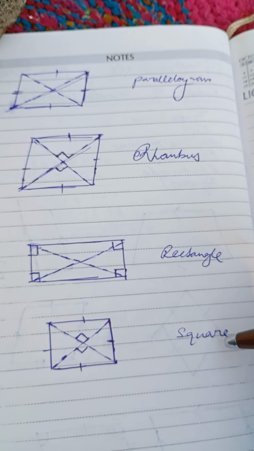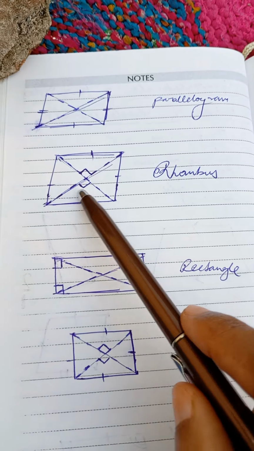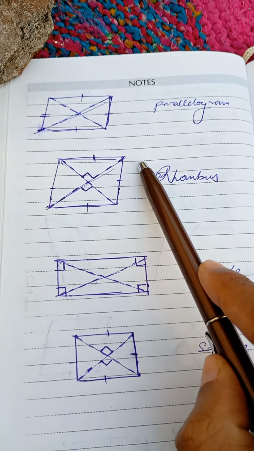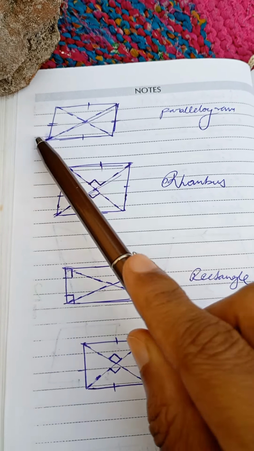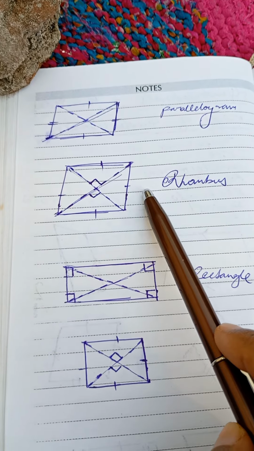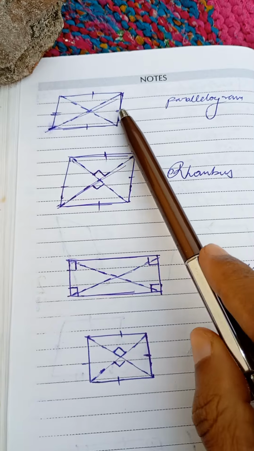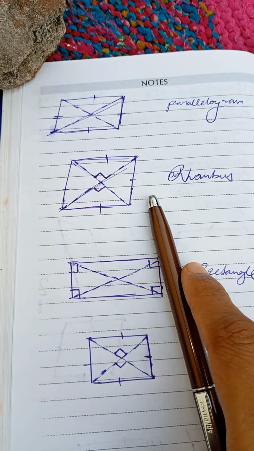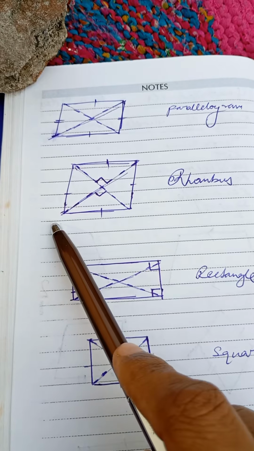Rhombus, rectangle and square are all parallelograms. Opposite angles are equal. So in a rhombus, opposite angles are also equal. These two angles are equal. Opposite sides are parallel. So in a rhombus also opposite sides are parallel. Now what is the difference between parallelogram and rhombus? If we make all sides of a parallelogram equal, then it becomes a rhombus. So in a rhombus, not only the opposite sides, but also all the sides are equal.